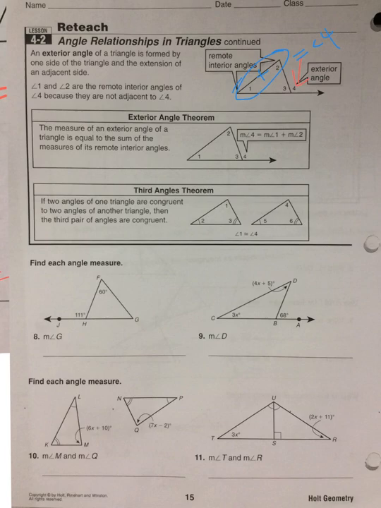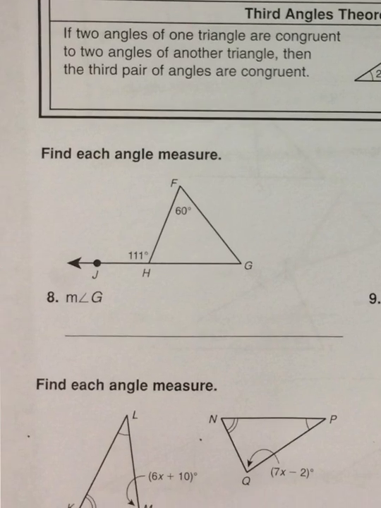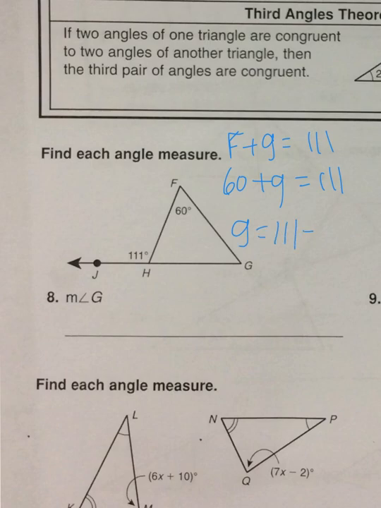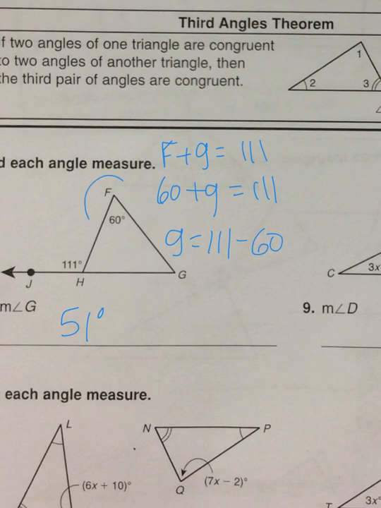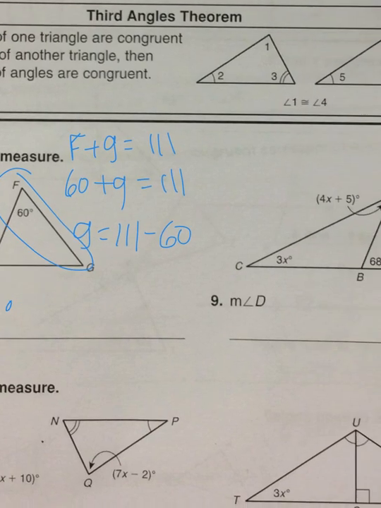So take a look at this. Right here, we know that F plus G has to equal 111. And if F is 60 plus G equals 111, how do I solve for G? I would just subtract. So G equals 111 minus 60. Angle G is 51 degrees. These are my remote angles equal the outside angle. Okay?